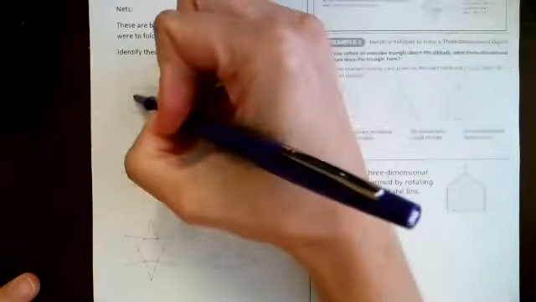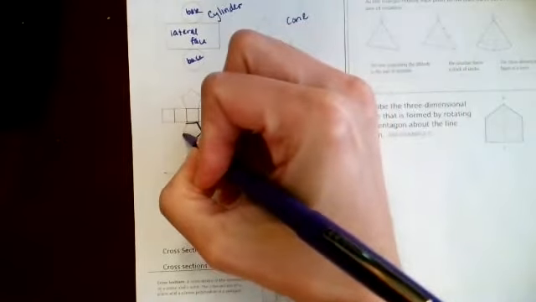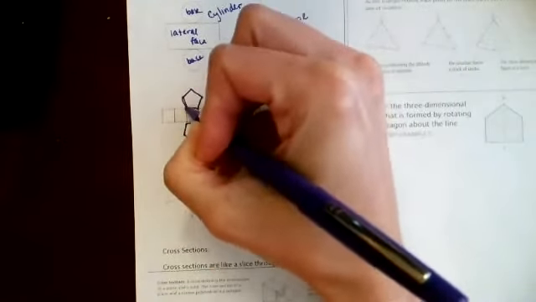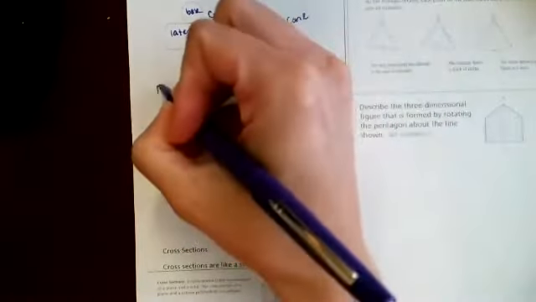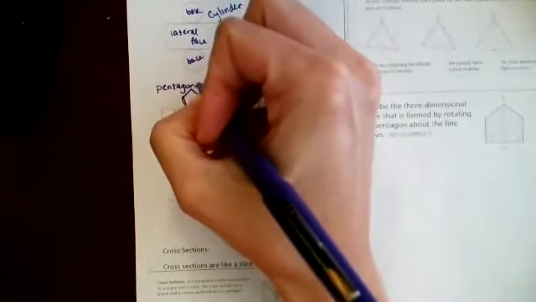Okay, they have rectangular sides, and this one has two pentagons. These pentagons would be the base, and these rectangular sides would be the lateral faces. So you name a prism by the base. It's not always the bottom, it's whatever the base is. And the bases are the two congruent sides that are parallel to each other. So this one and this one, if I were to fold it up, would be the bases. They'd be parallel and congruent. So this is a pentagonal prism.